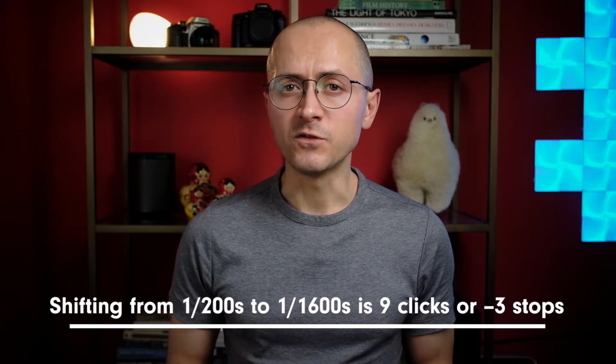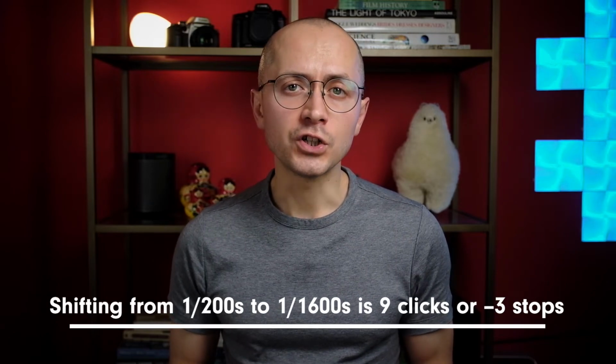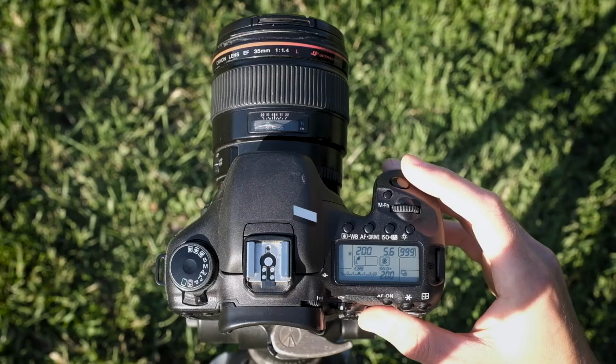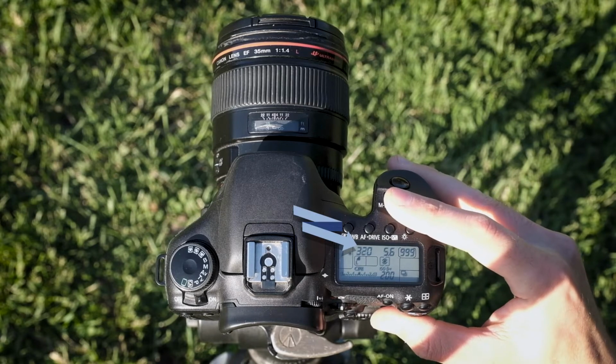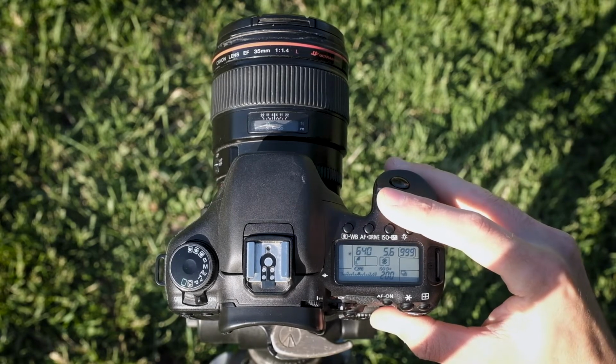Since our change to the aperture adds light, we must subtract an equal amount of light from the remaining values to balance our exposure. To remove 3 stops of light from the shutter, we must turn the shutter control dial 9 clicks to the faster direction, which results in a shutter speed of 1/1600th of a second.